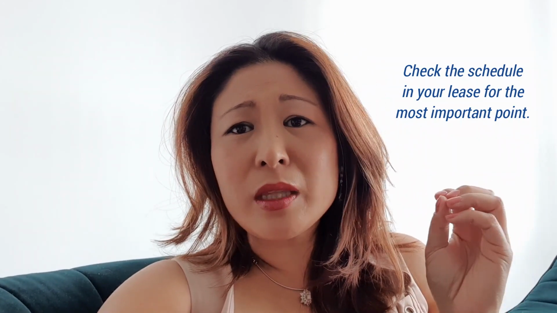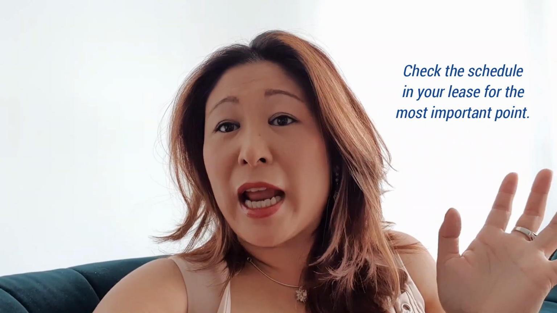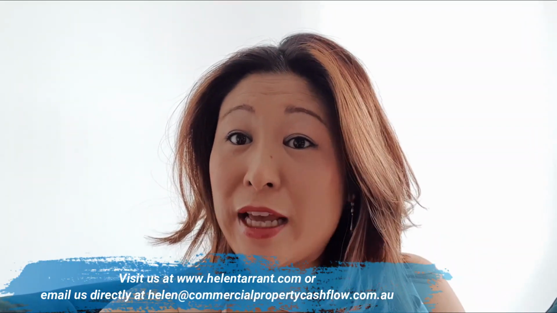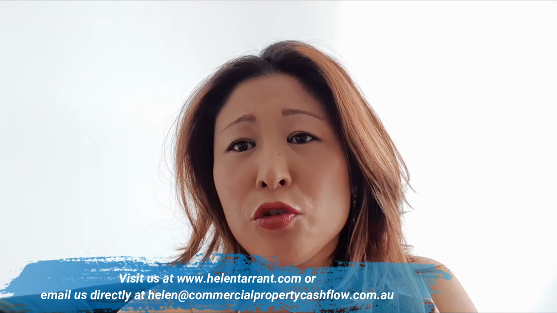But there are some key things that I always look at when I go through a lease, even if I don't read every single page of the lease. Now, your solicitor or someone who's helping you with due diligence should be able to review that lease and give you some comments about it. But in order that you know what you are buying, going in with your eyes wide open, it is about looking at leases and looking at the schedule in the lease.